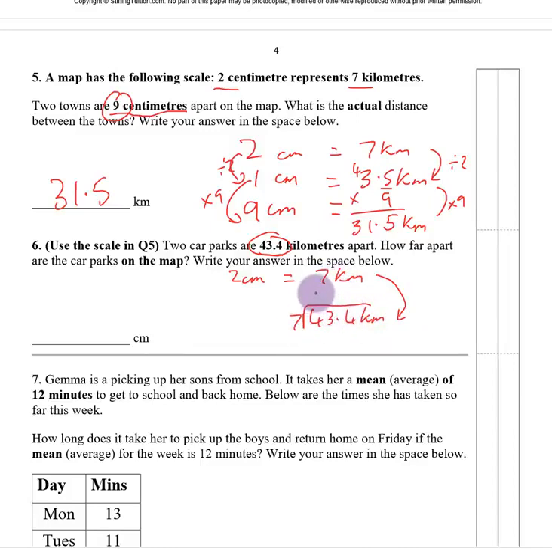So 7 into 4 doesn't go. 7 into 43 goes 6 times, carry the 1, and then 7 into 14 goes 2. So what's actually happened is it's been times by 6.2, which means on the map we would need to times the 2 centimeters by the 6.2 as well. So 6.2 times by 2.